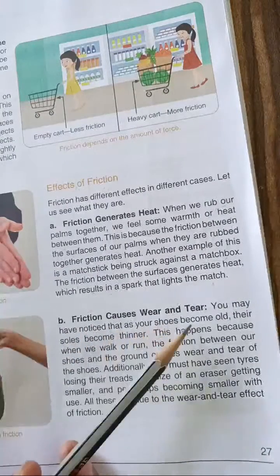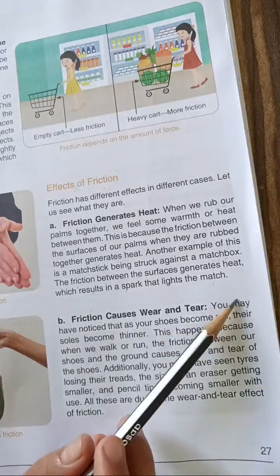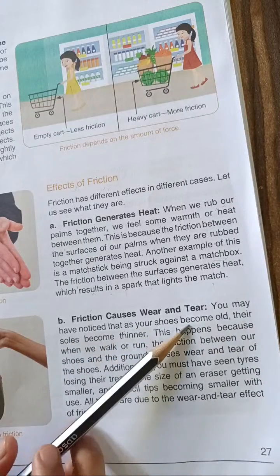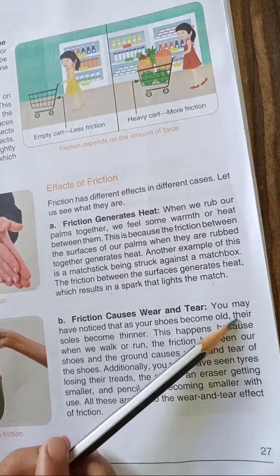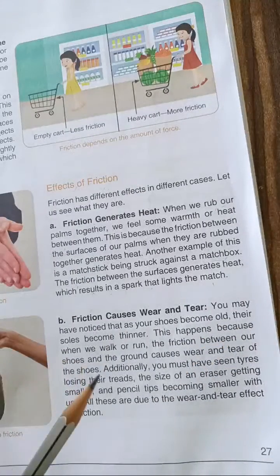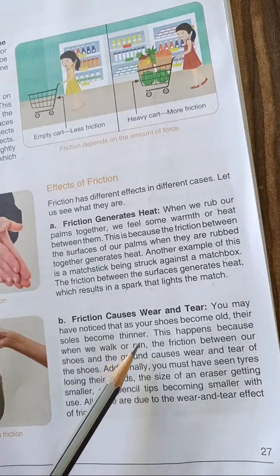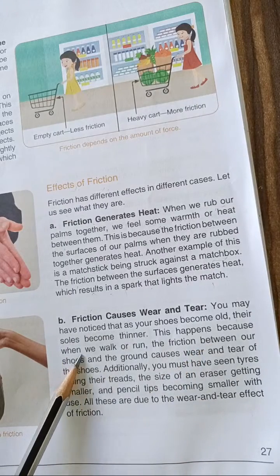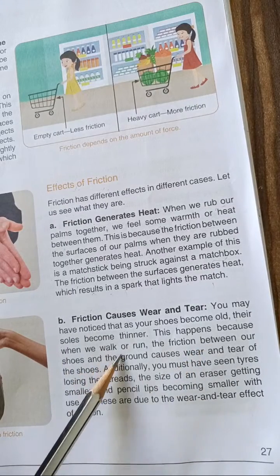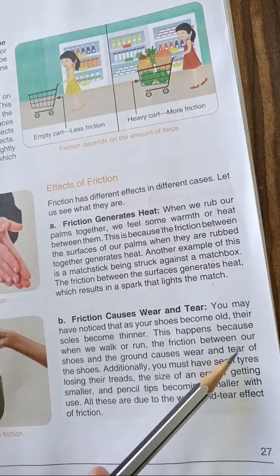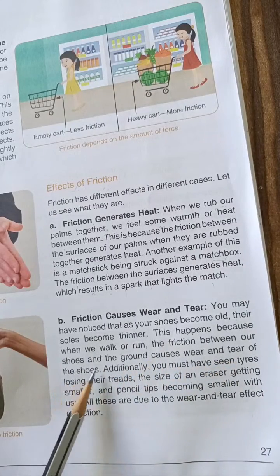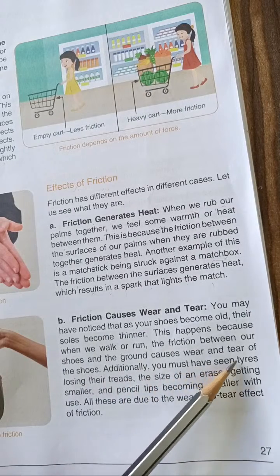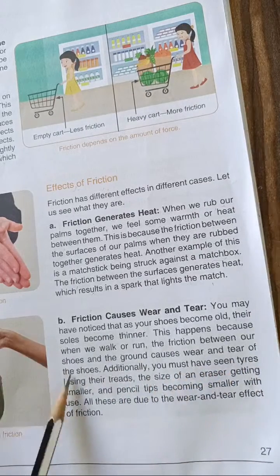Friction causes wear and tear. You may have noticed that as your shoes become old, their soles become thinner. This happens because when we walk or run, the friction between our shoes and the ground causes wear and tear of the shoes.